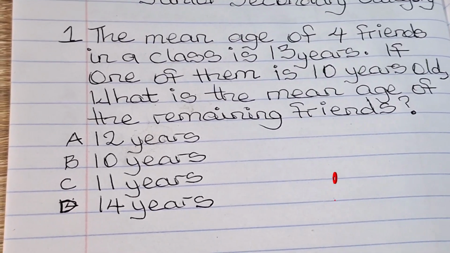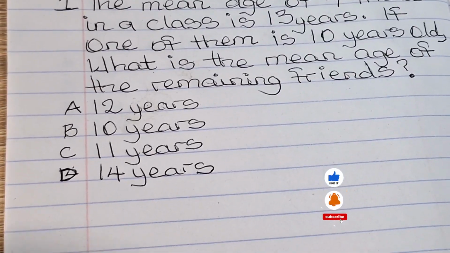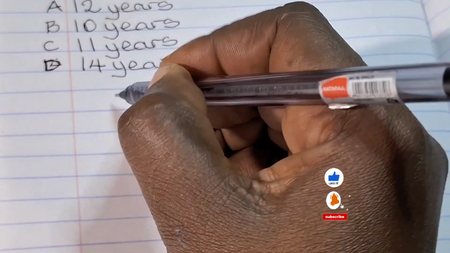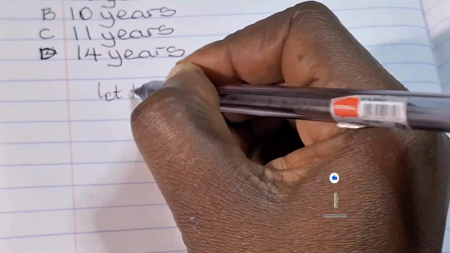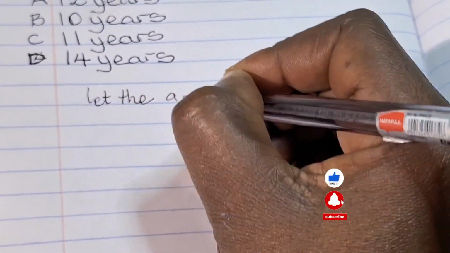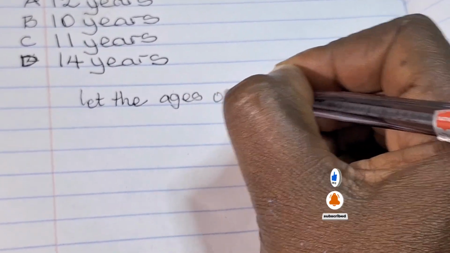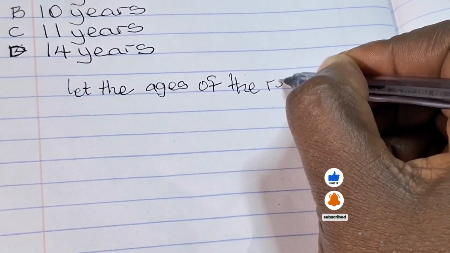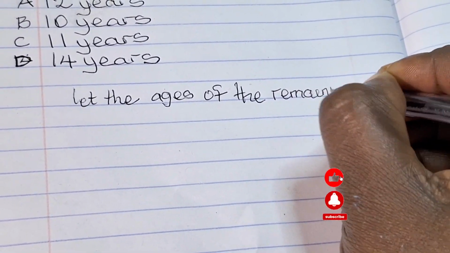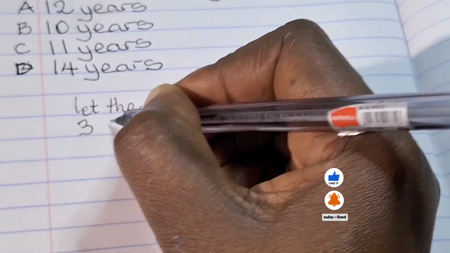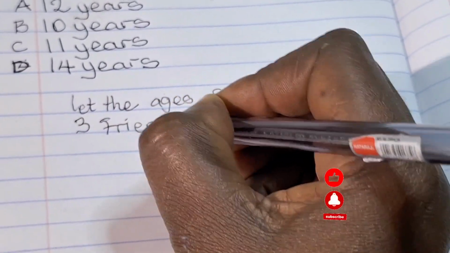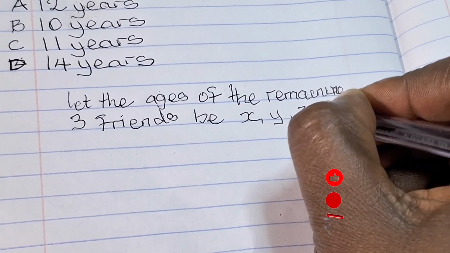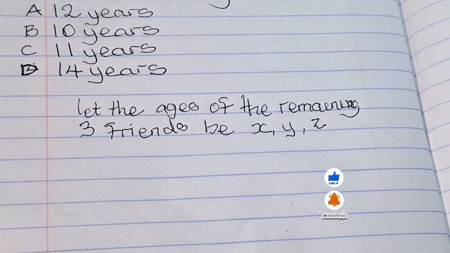So what do we do? Here's what to do. First, let the ages of the remaining 3 friends be X, Y, and Z. It could be any letter of your choice.